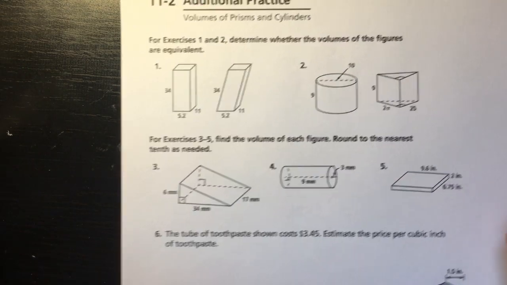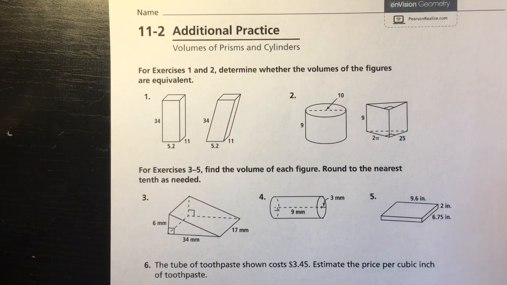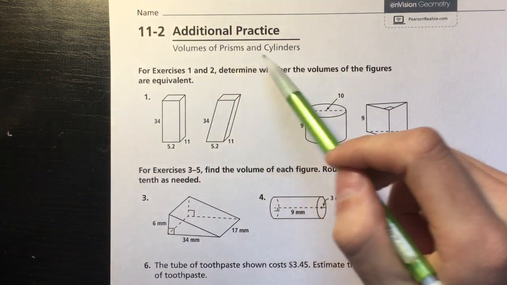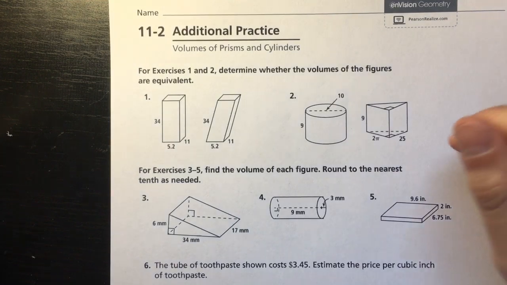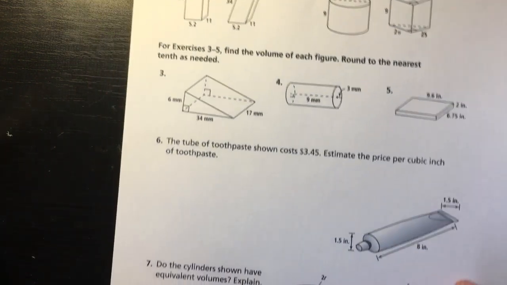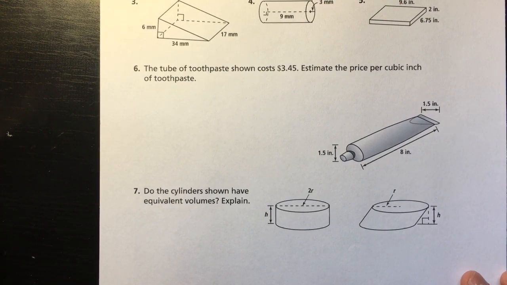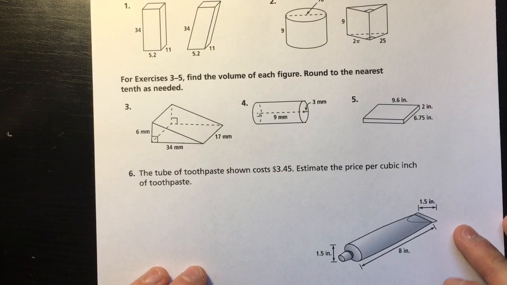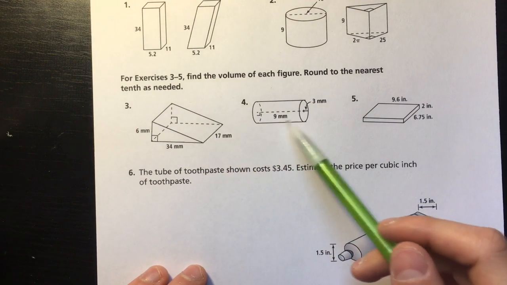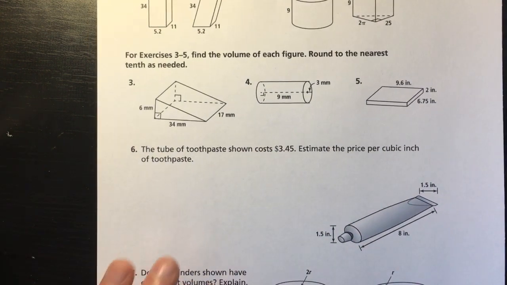Hello class, today we're going to be doing some MCAS prep, and more specifically we're going to be focusing on volumes of prisms and cylinders today. So I have this worksheet included for you all. If you want to do it all, you're welcome to, and I'll be more than happy to check it out. But for this lesson we're just going to focus on numbers 3, 4, 5, and 6.